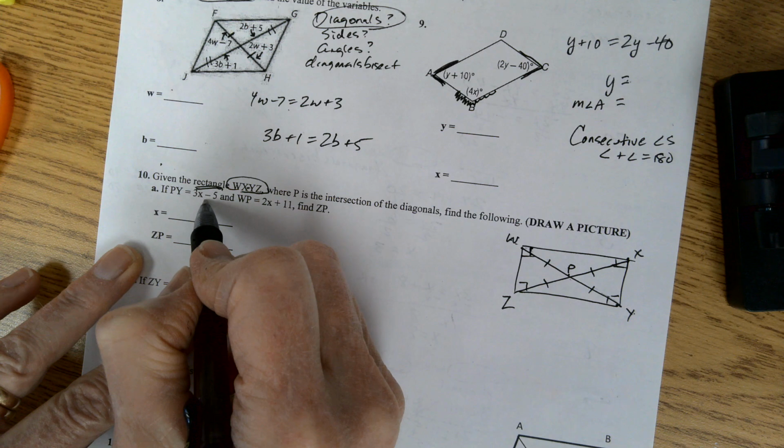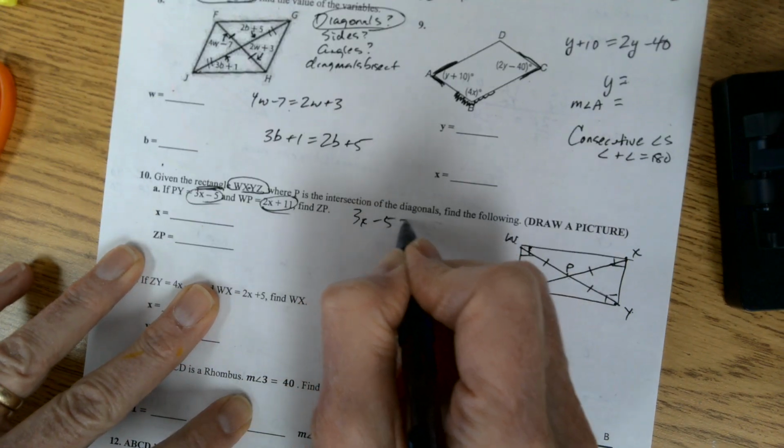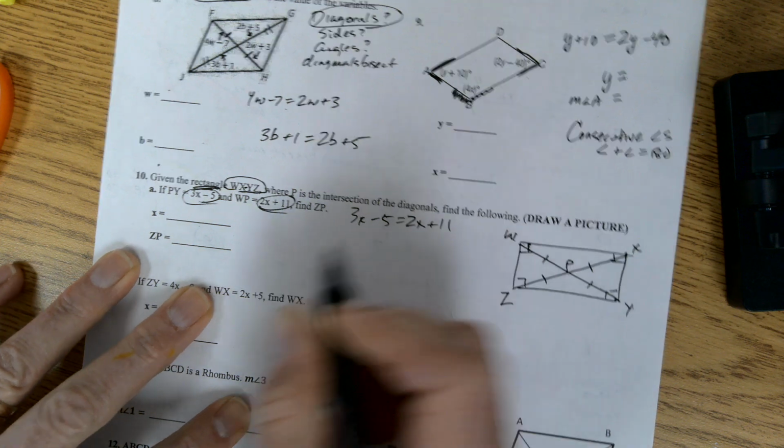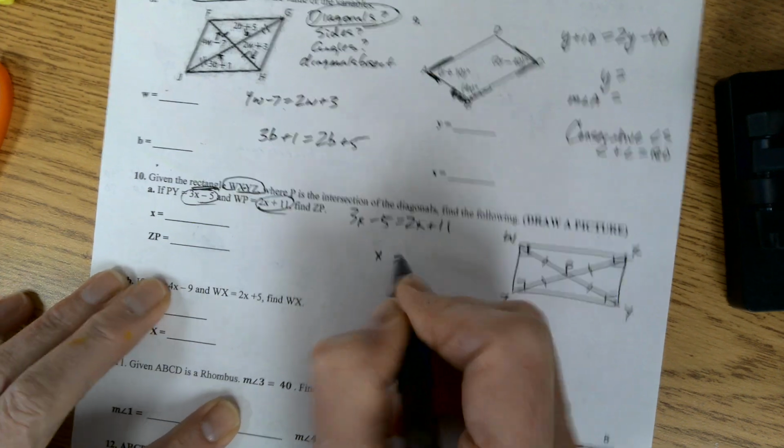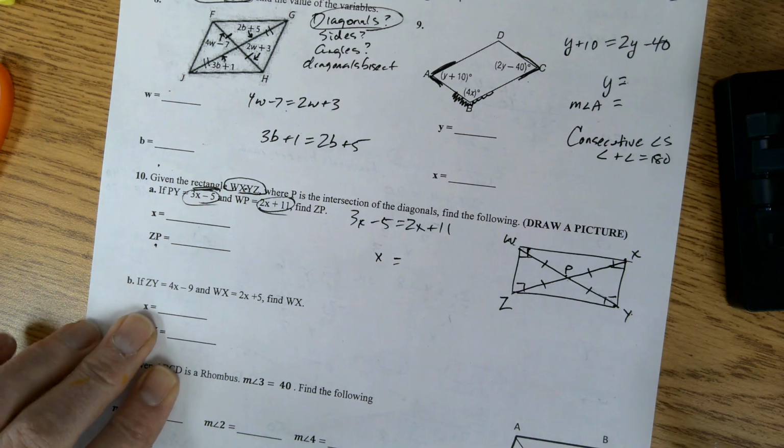Okay? So we're going to do part equals part. 3x minus 5 equals 2x plus 11. Solve for x, and then substitute back in to find how long is ZP.